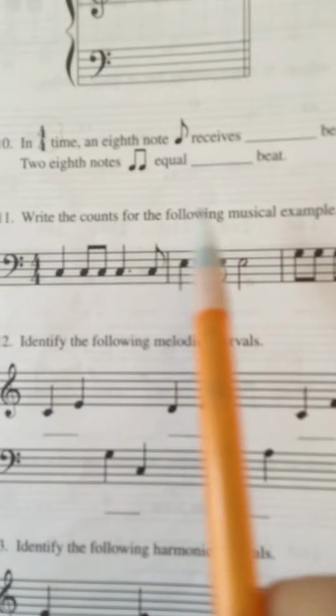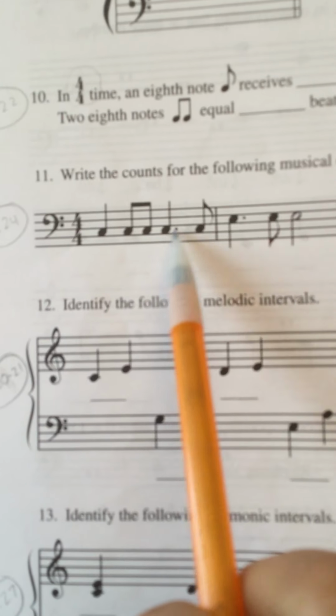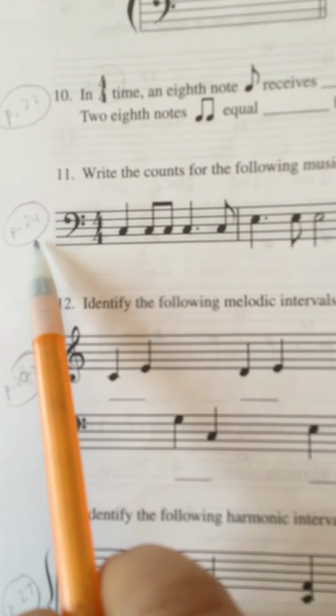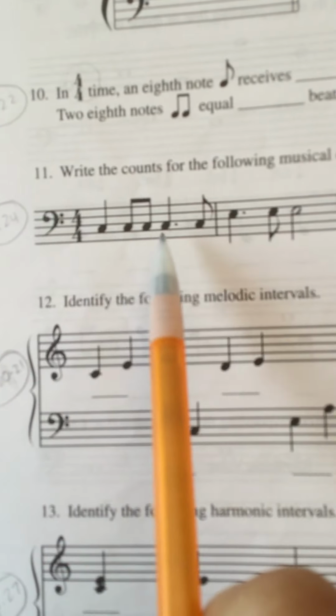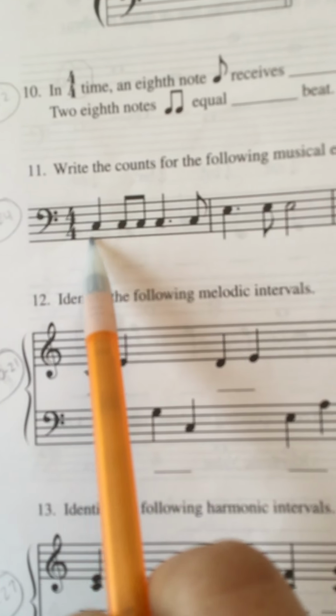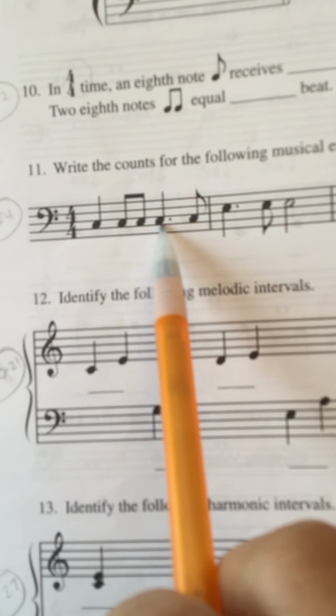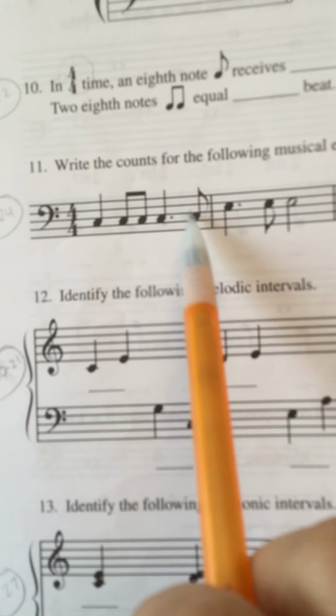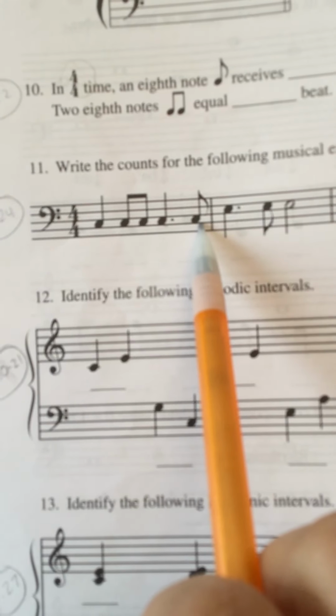Line 11, write the counts. And this part has dotted quarter notes, right? So just watch for those. Again, you can look back at page 24, but those are a beat and a half, right? So just make sure, like this one, 1, 2, and 3, and 4, and, right? Make sure these little eighth notes are on an and. Okay.